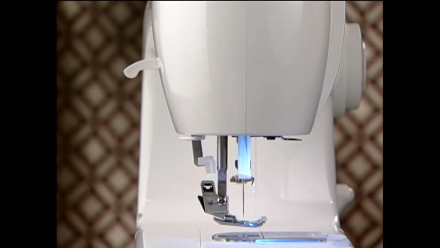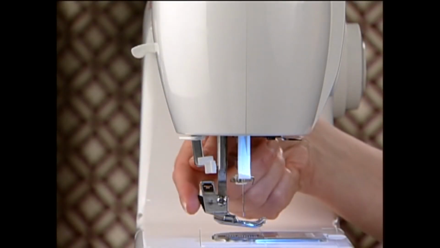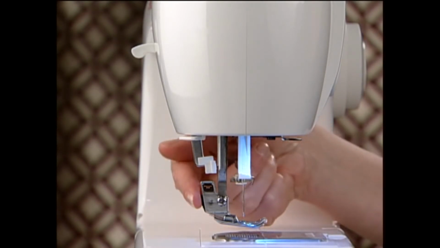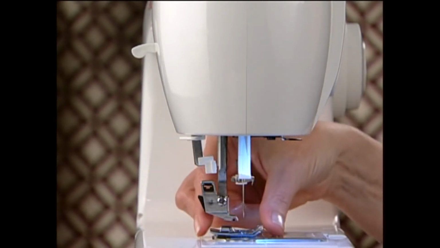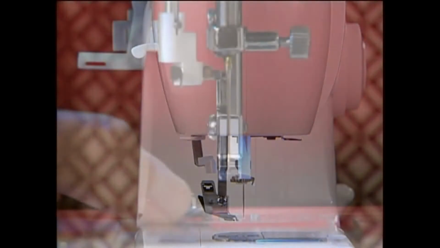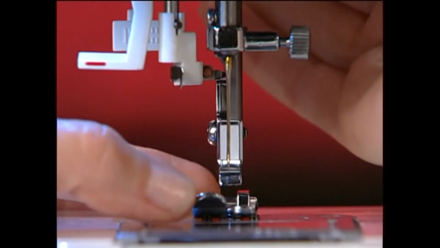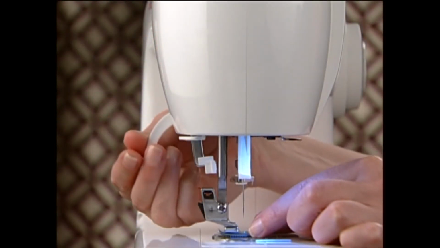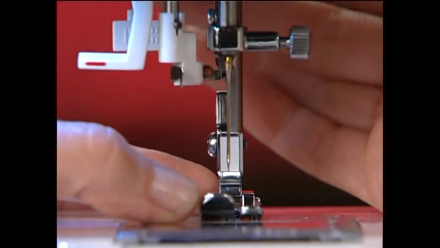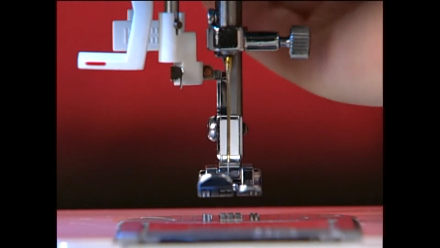Some machines have a shank with a release button or lever. This is pressed so that the foot releases. Place the desired foot on the needle plate, aligning the foot holder with the presser foot pin. Lower the presser foot lifter so that the foot holder snaps onto the foot.